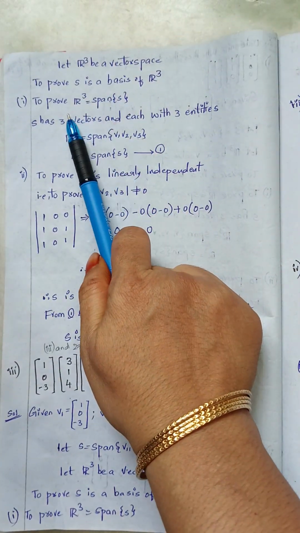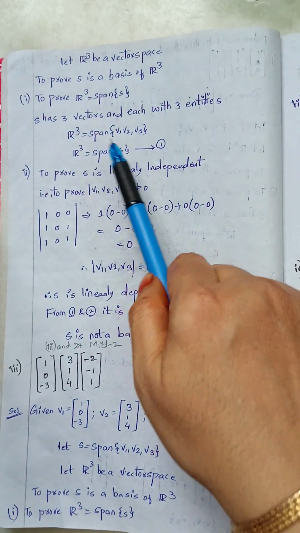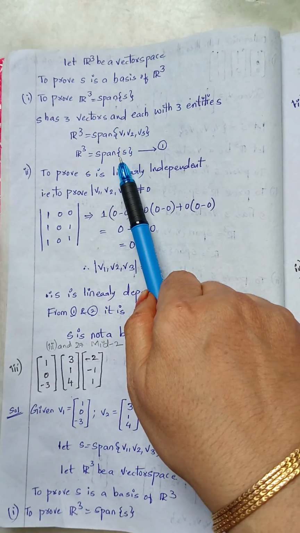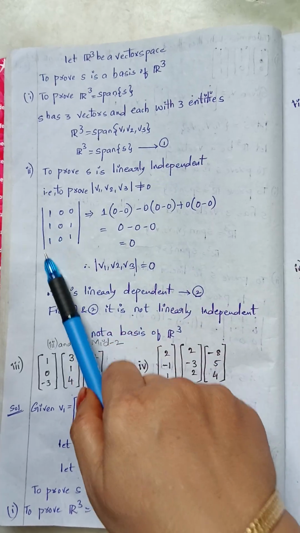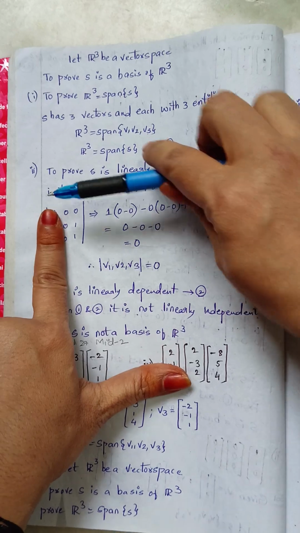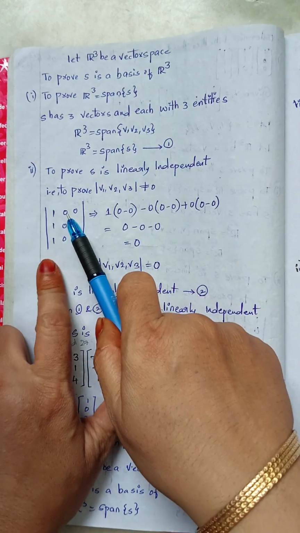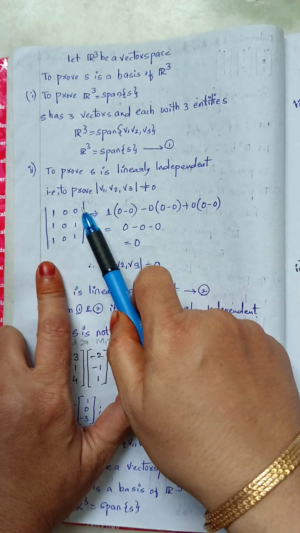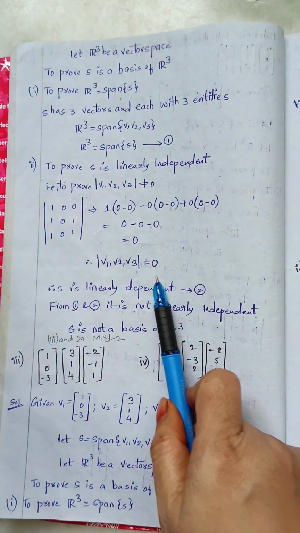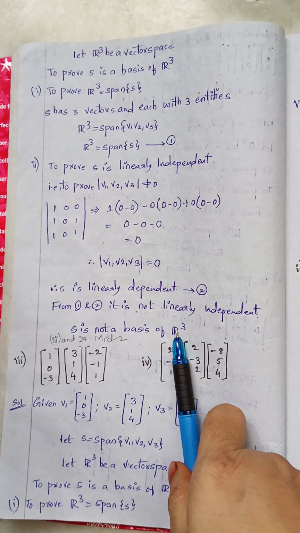And to prove R3 equal to span of S, S contains 3 vectors with exactly 3 entries, therefore it is spanned by S. And S is linearly independent means take the determinant. 1 into corresponding row and column should be eliminated, and 0 minus 0 means 0. 0 into anything is 0, 0 into anything is 0, that's why it is 0. It is equal to 0 means it is dependent. It is dependent means it is not a basis for R3.